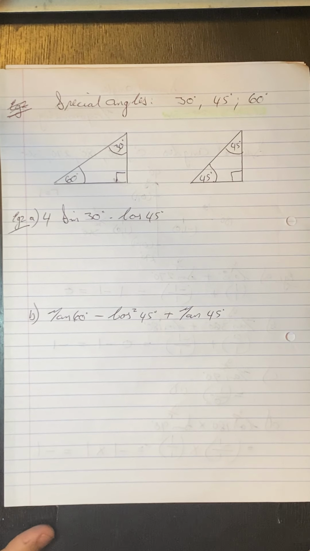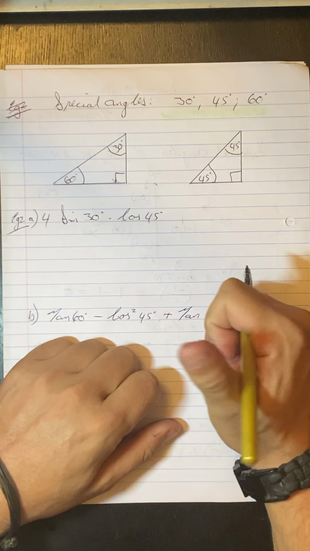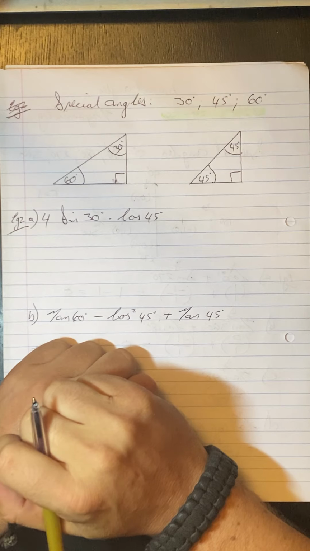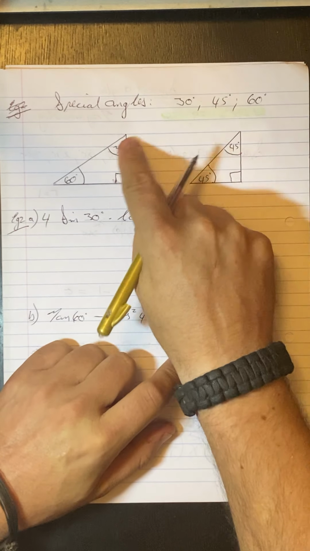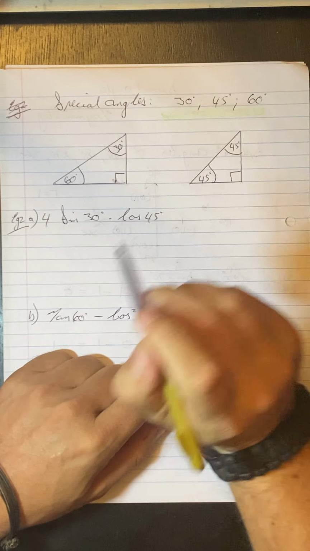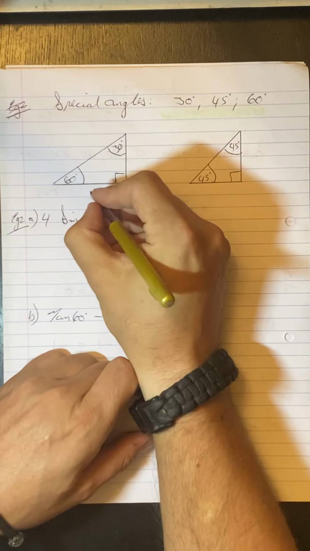Now, with these special angles, there's numerous ways that you can do these. There's a table method, a fan method. I like the triangle method. Okay, so just draw up two triangles like I have here. 60, 30, that's 90. 45, 45, and that is 90. And what we do is we just count.